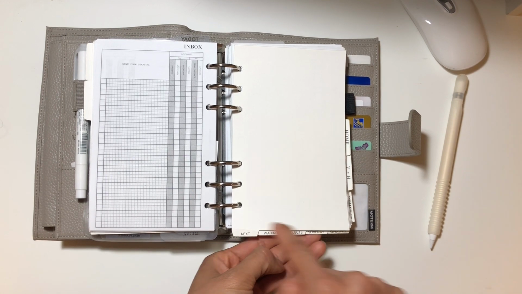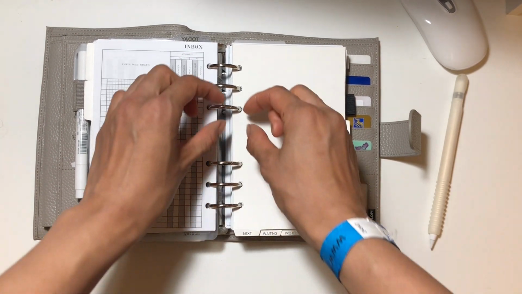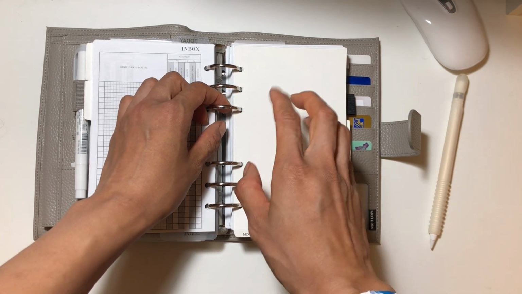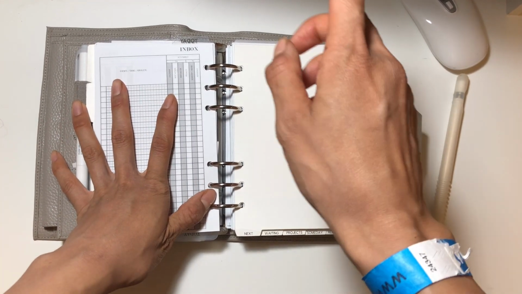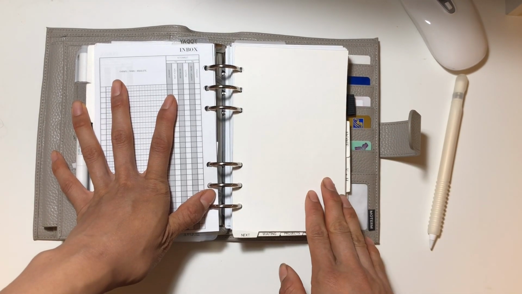This part is really easy, the labeling is easy. What's tricky is figuring out where the holes go. I'm going to walk you through a pocket size today, and you can use the same process and same concepts to do any of the other sizes.